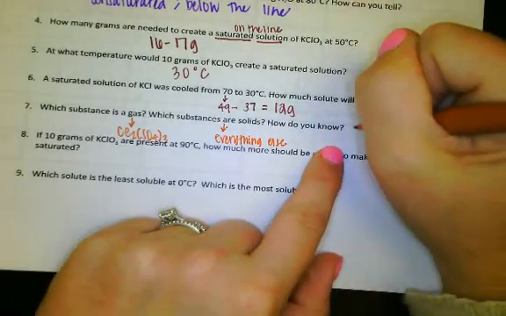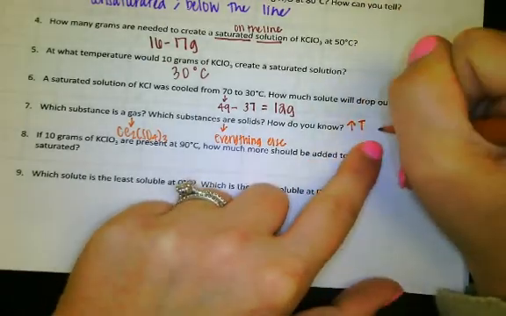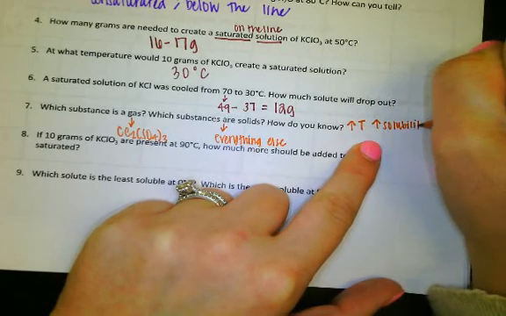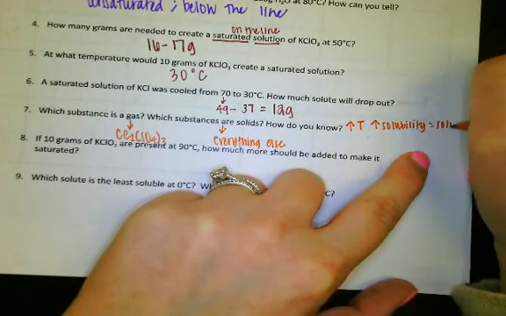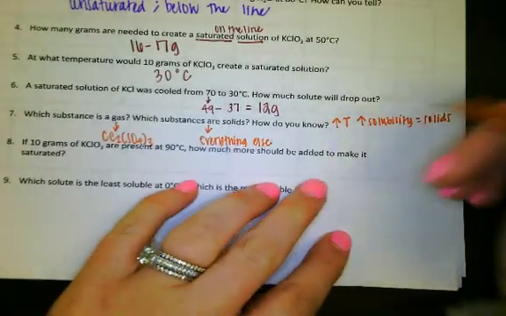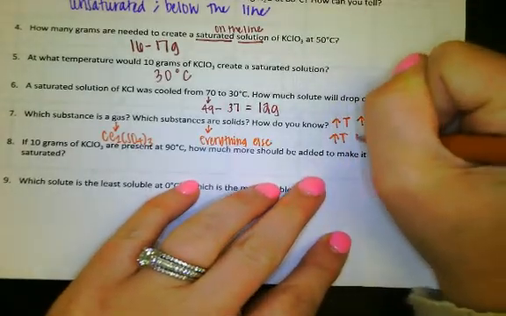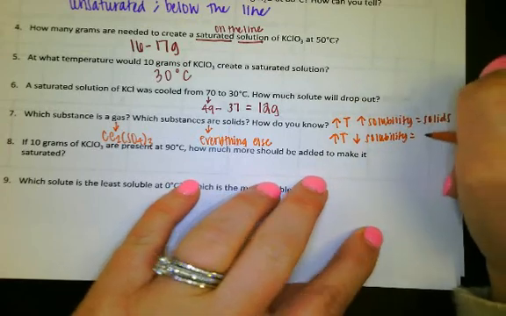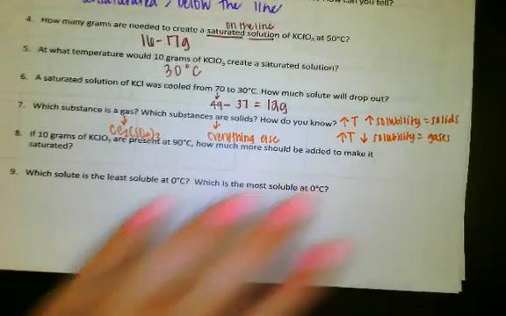And then how do you know? When we increase the temperature, we increase the solubility for solids. When we increase the temperature, we decrease the solubility for gases.